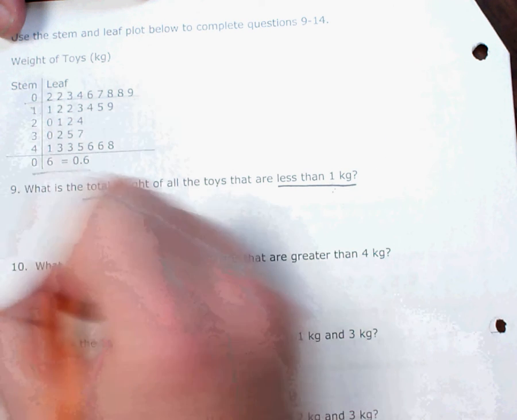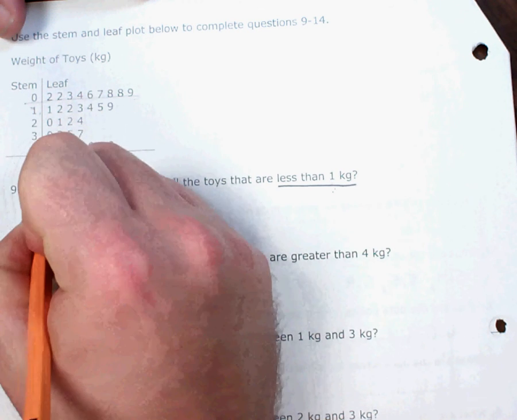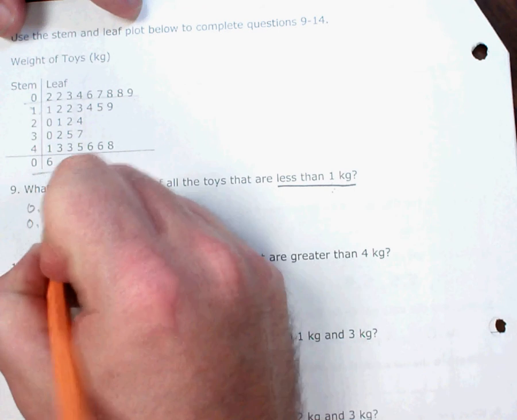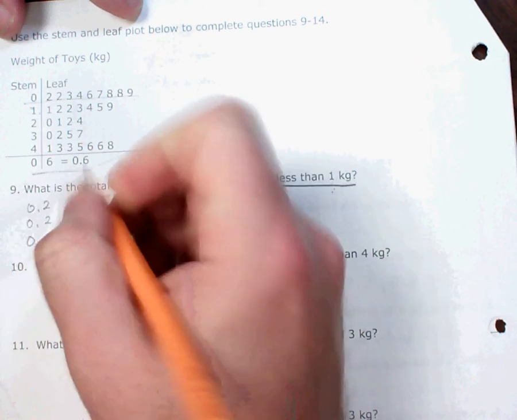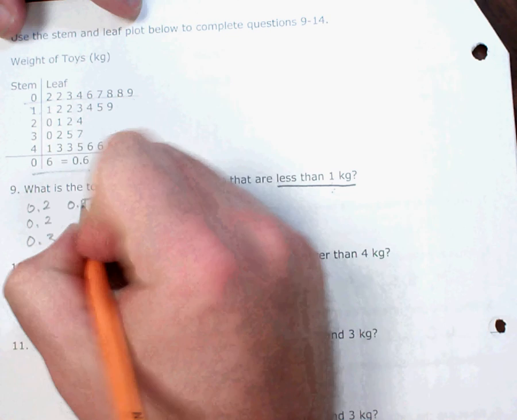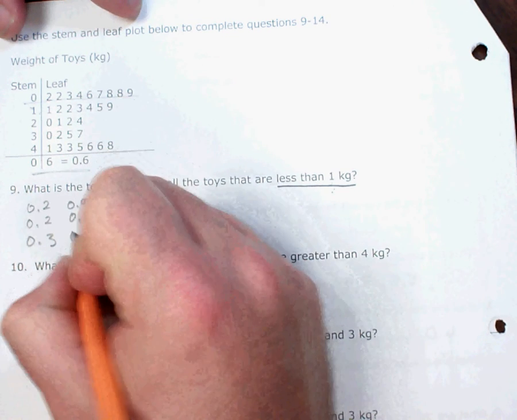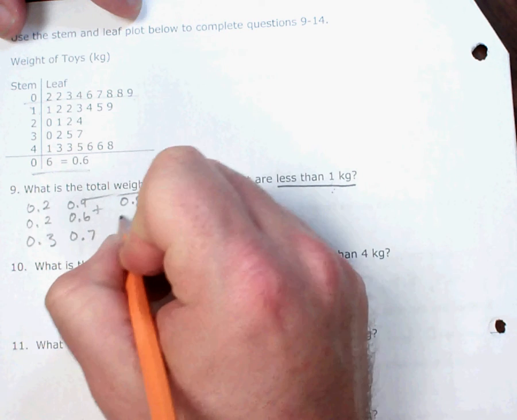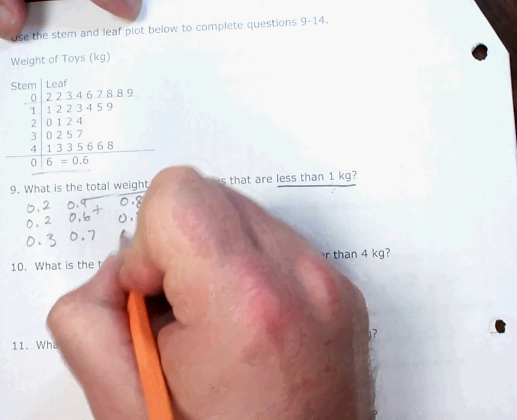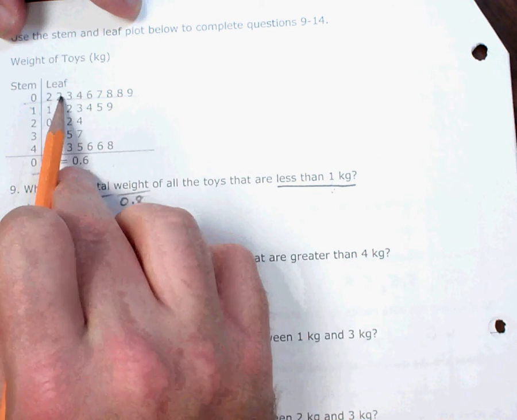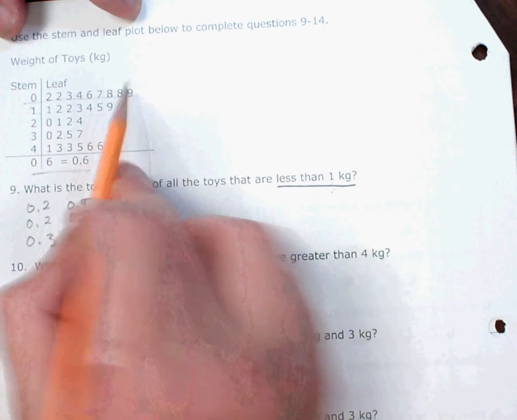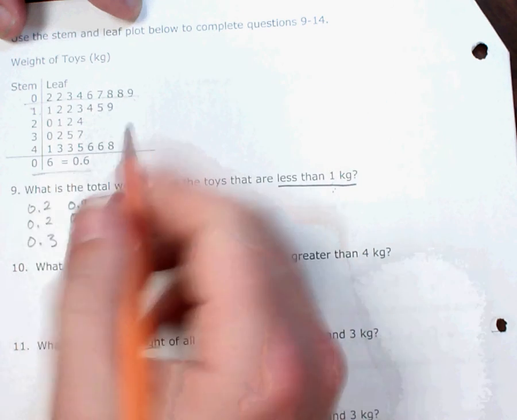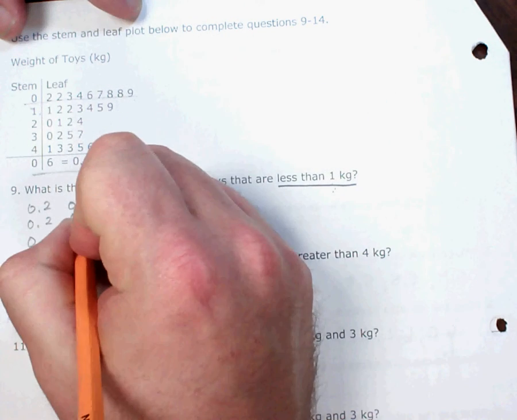Well, we've got 0.2, 0.2, 0.3, 0.4, 0.6, 0.7, 0.8, 0.8, and 0.9. 1, 2, 3, 4, 5, 6, 7, 8, 9. Good. I'm going to erase this line a little bit, move it up so you can see my 4 clearly.